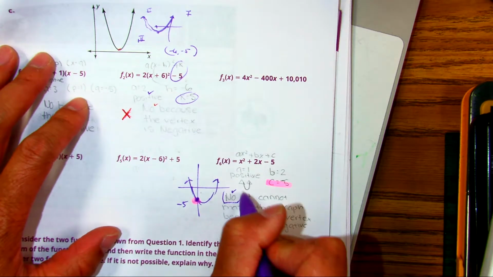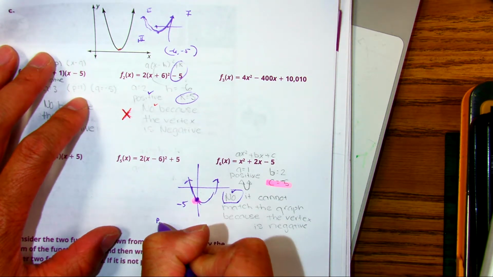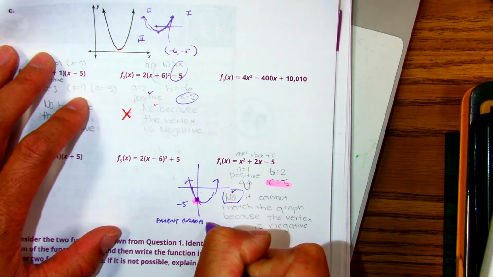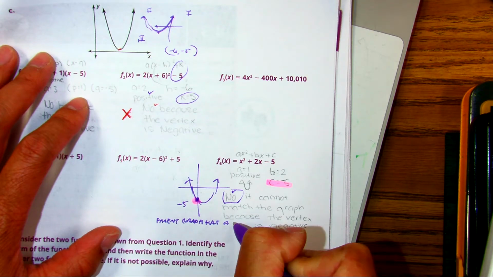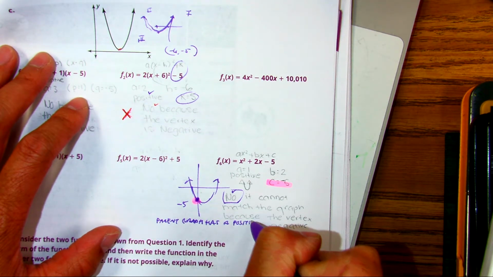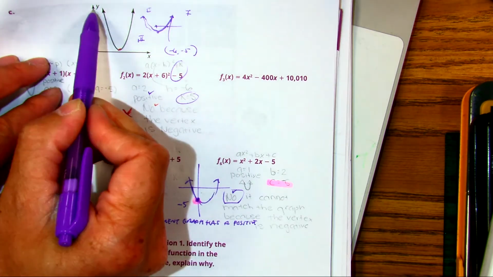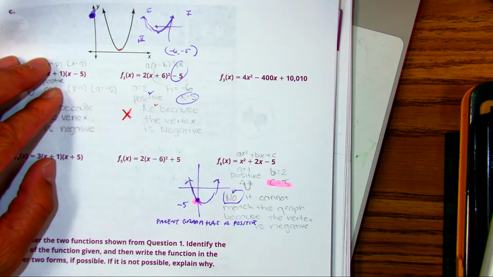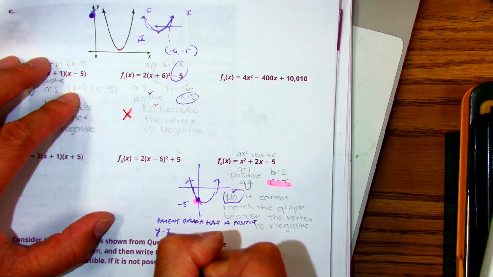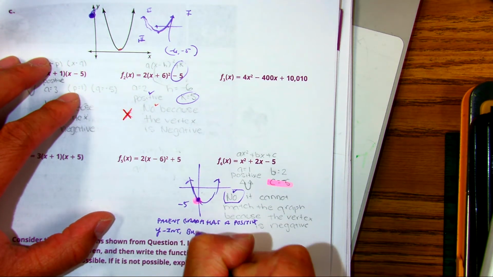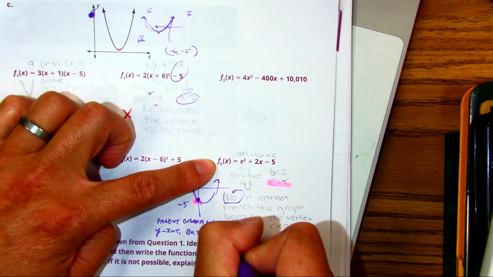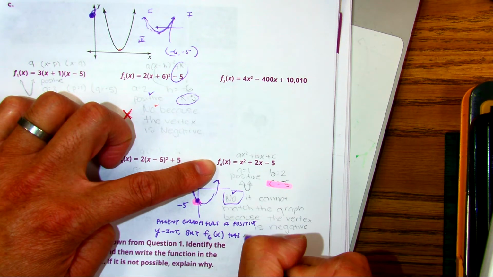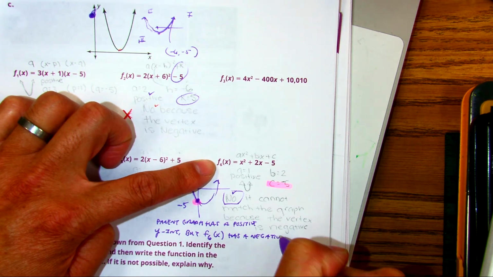Parent graph has a positive, class, what is this point called? What is that called? Y-intercept. Has a positive y-intercept, but f, the sixth function, has a negative y-intercept.